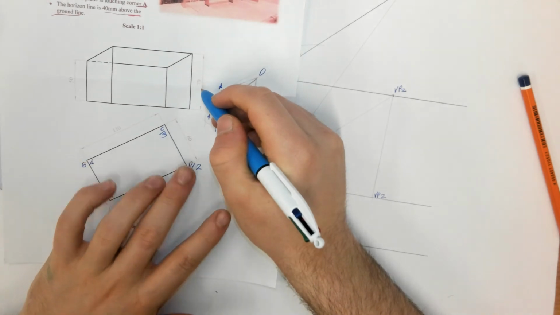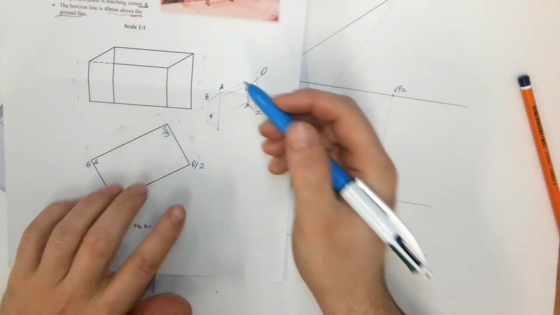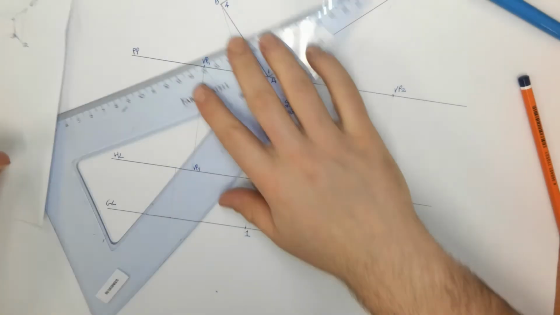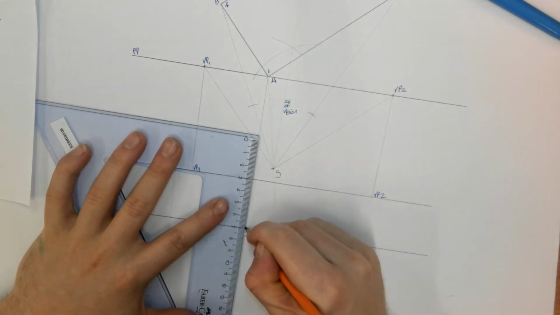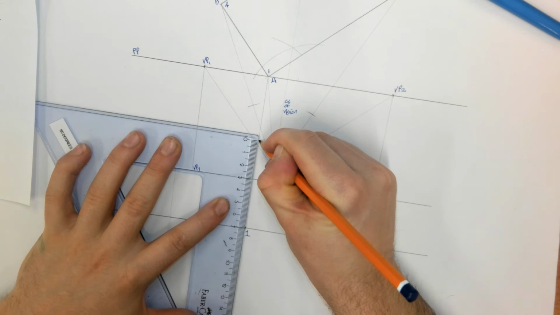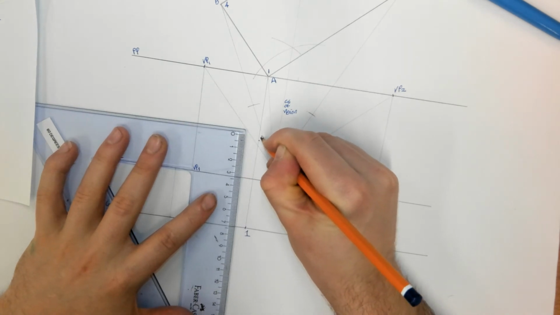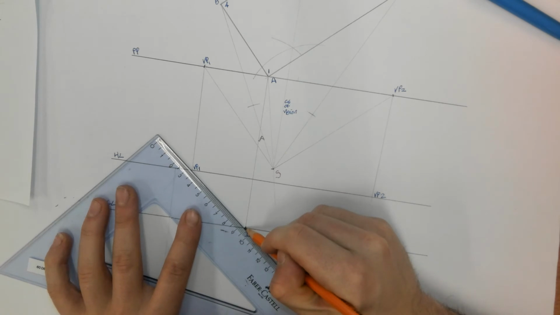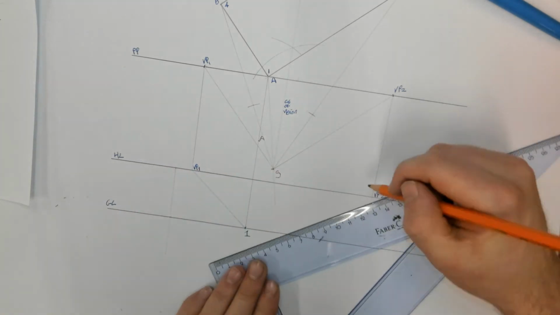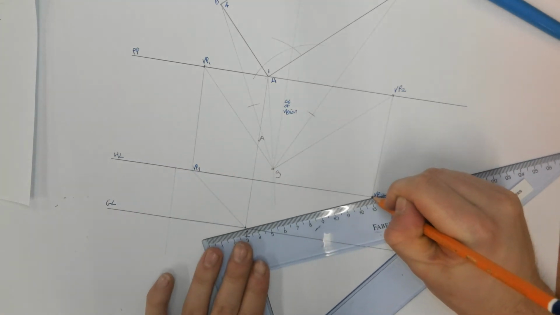Okay, now point A, the height of point A is 70. So I can measure up 70 on this line that comes from A. That's point A. Right, so I'm going to join 1 lightly to VP1 and lightly to VP2.